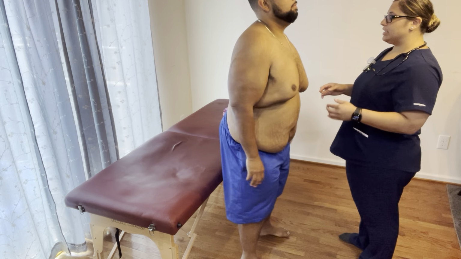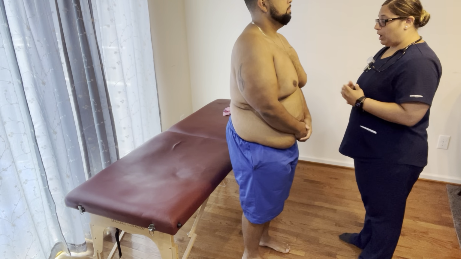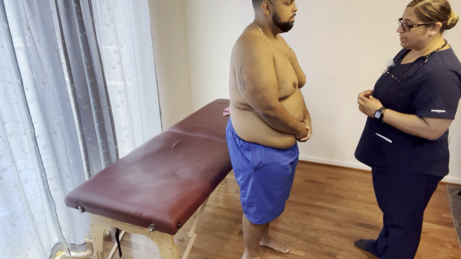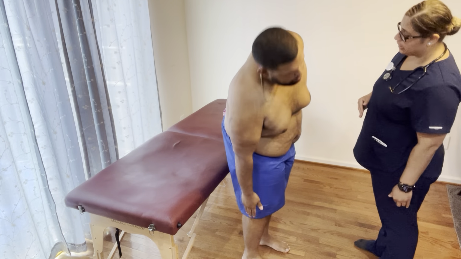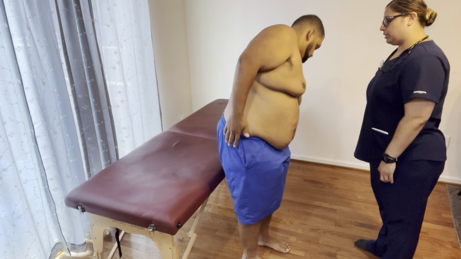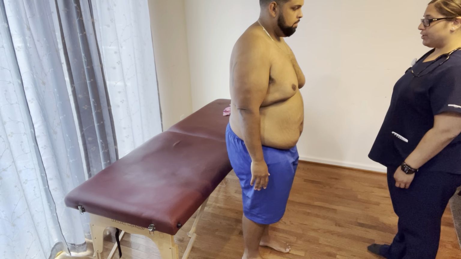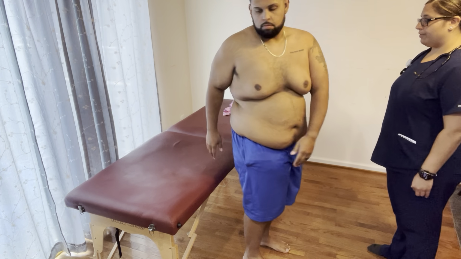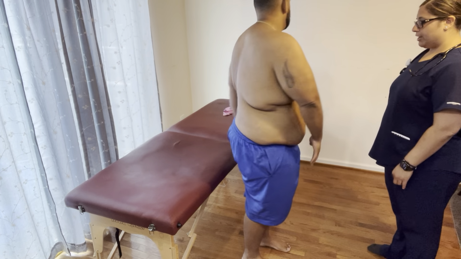All right, so we're gonna test your hip range of motion. So we're going to have you bend to one side. Good job. Bend to the other side. Oh, great. And then we're going to have you go to the left. Keep your legs straight. Perfect. And then, great. All right.